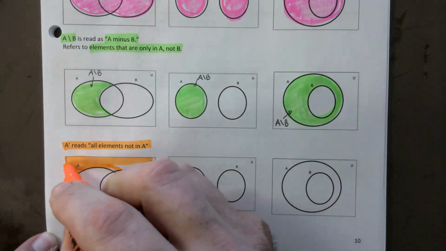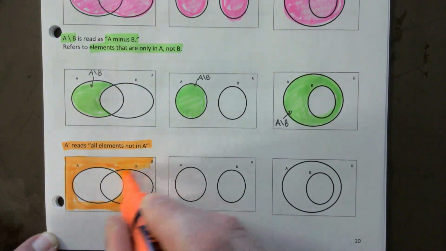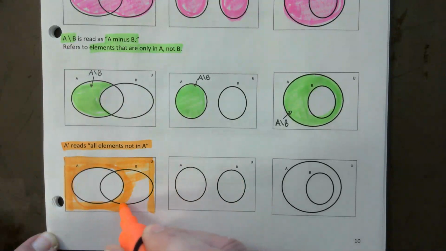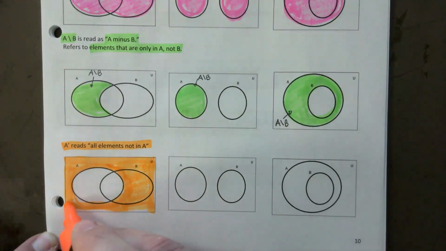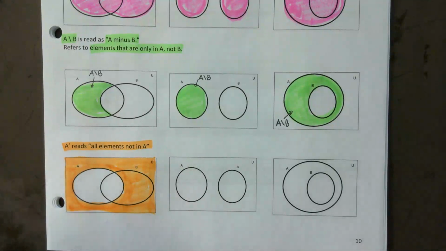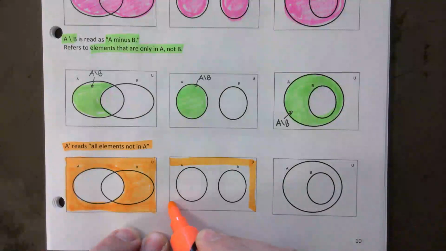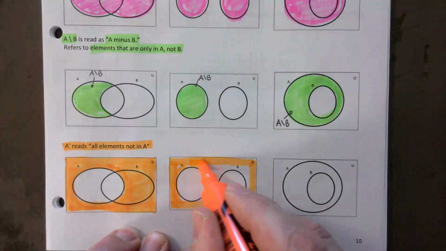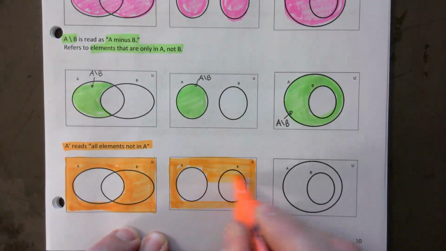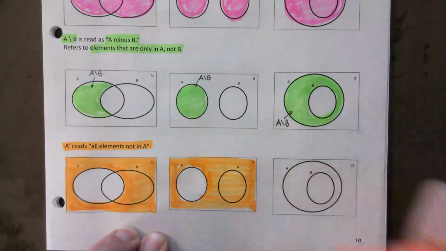Right? Some of you are like, I'm not highlighting. I got this. All right. You do you. Okay. That would be not A. Same here. It's a lot of work, but it will pay off. So when you look through your notes, you're like, oh. There we go, that's not A.